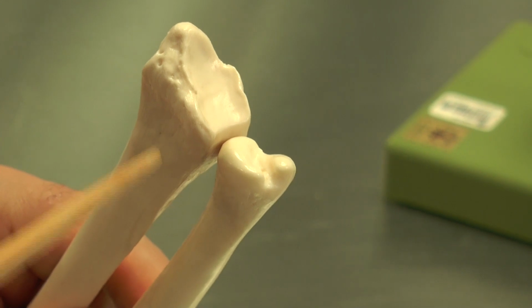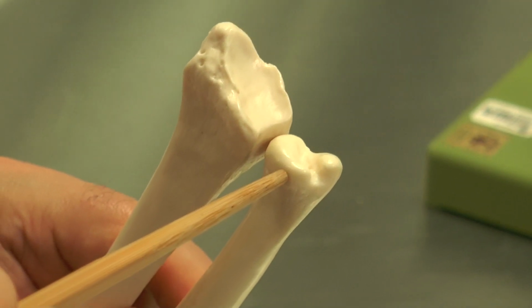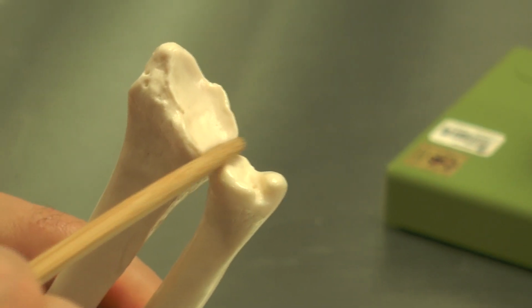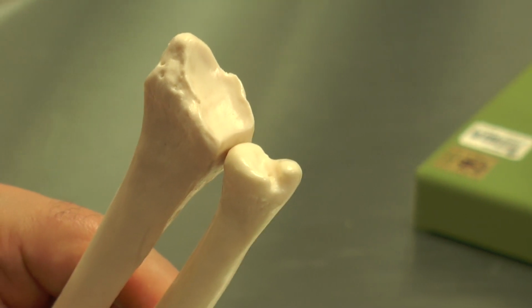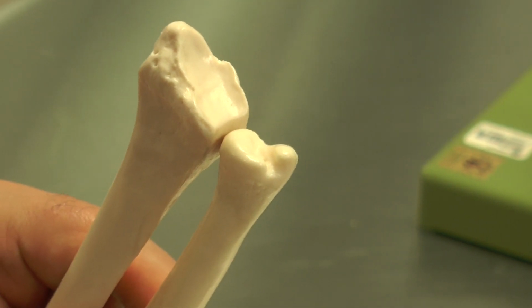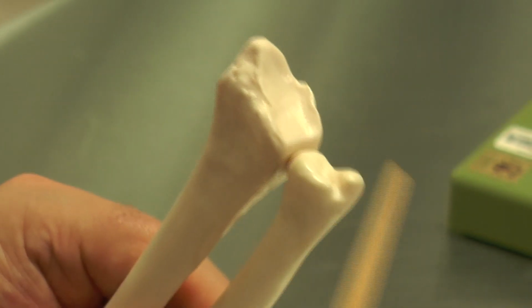The important thing here is that the ulna does not participate in the wrist joint. What participates in the wrist joint is the articular disc, a fibrocartilaginous structure. The head of the ulna, or the ulna bone, does not participate in the wrist joint. Then let's look at the posterior aspect of the distal end of the radius.